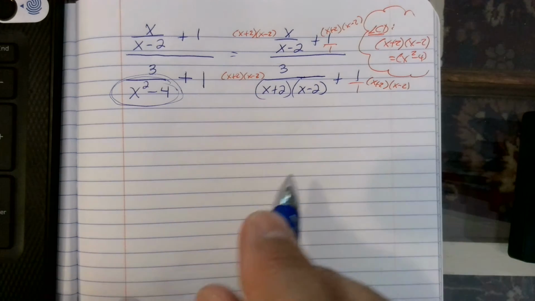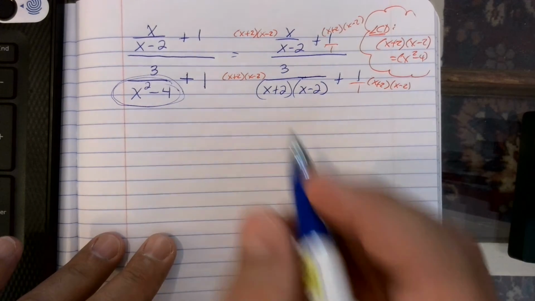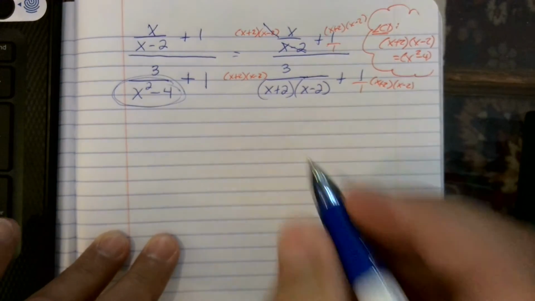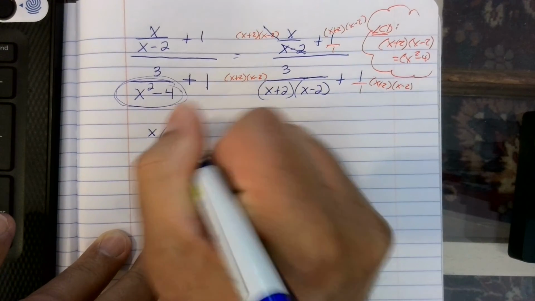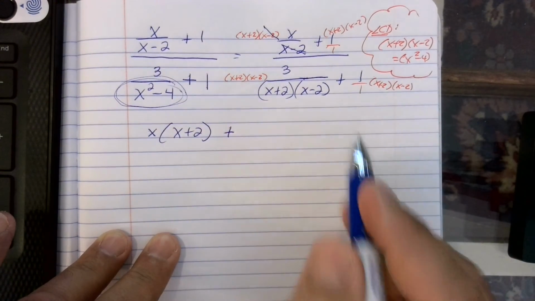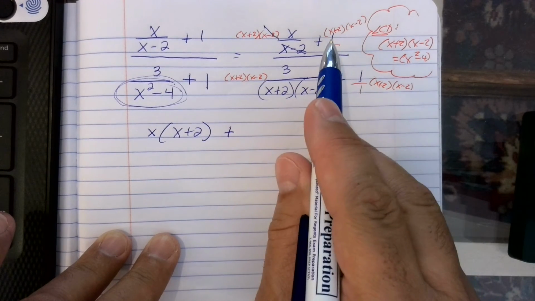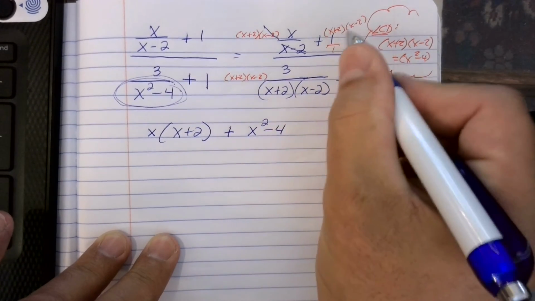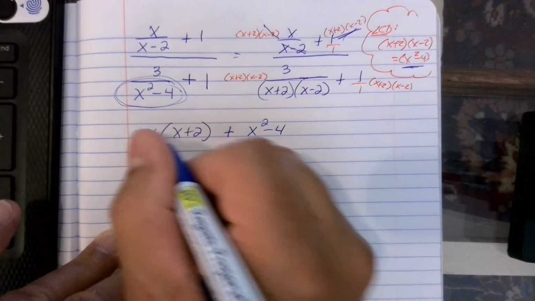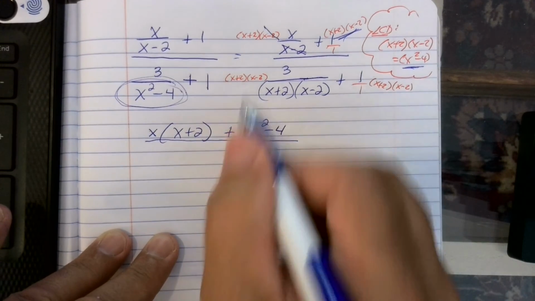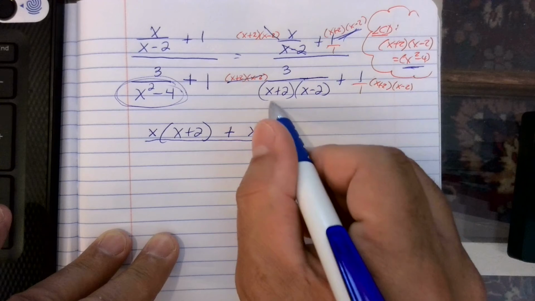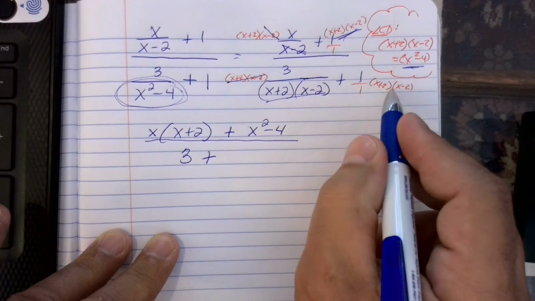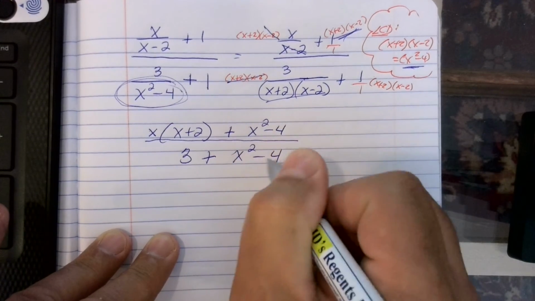So I'm multiplying each of the terms by the LCD. I could cancel out x minus 2 with x minus 2. So that leaves me with x times x plus 2 plus x plus 2 times x plus 2 times 1 will just be x squared minus 4, right? If I multiply those together, we agree it's x squared minus 4. On the bottom here, x plus 2, x minus 2 cancels out with x plus 2, x minus 2. And again, I have 1 times x squared minus 4.